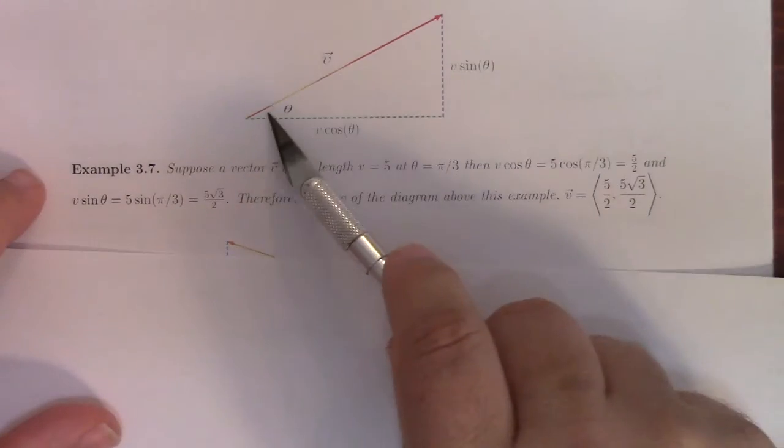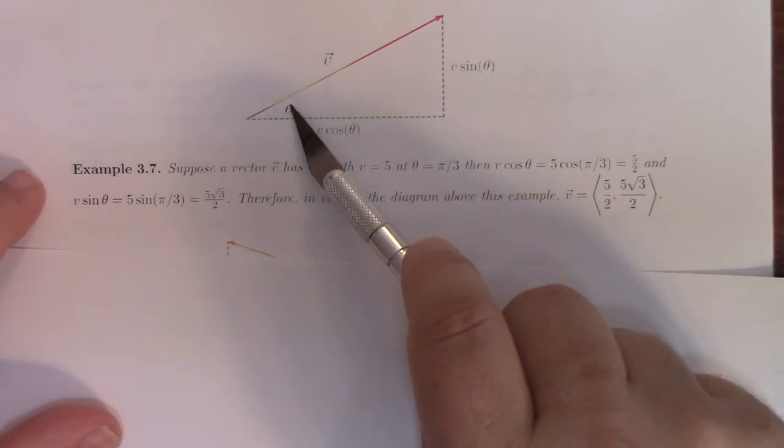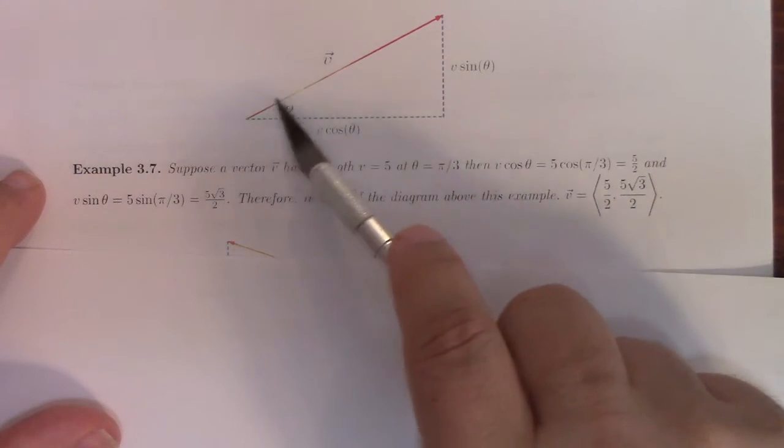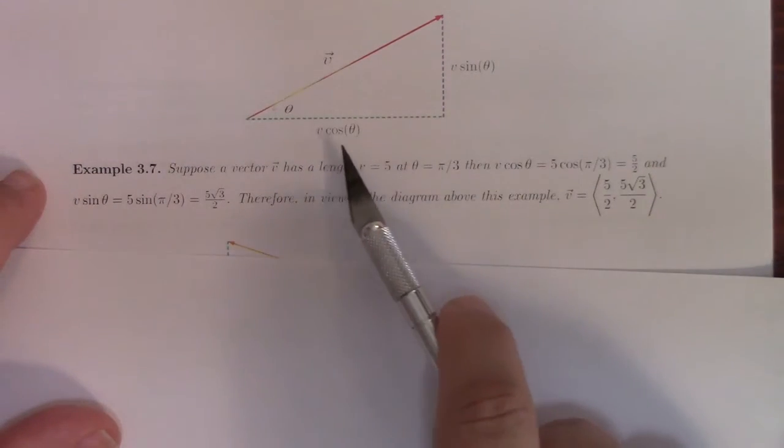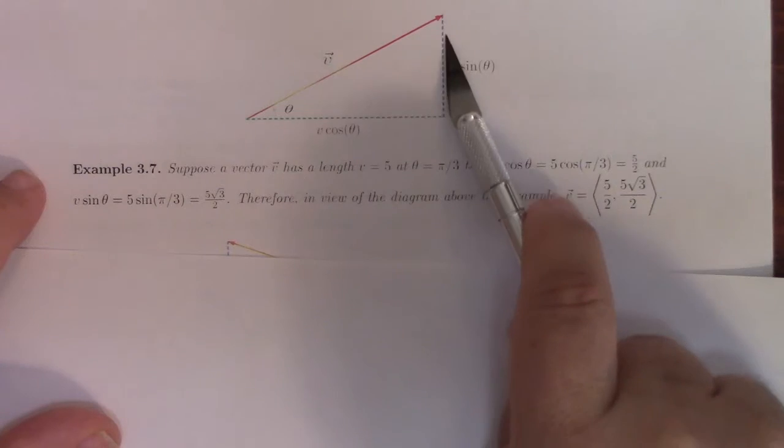So if I have a vector that goes like this, and I have the standard angle theta there, then the magnitude is the hypotenuse length in this picture. So v cosine theta is the adjacent side, and v sine theta is the opposite side.